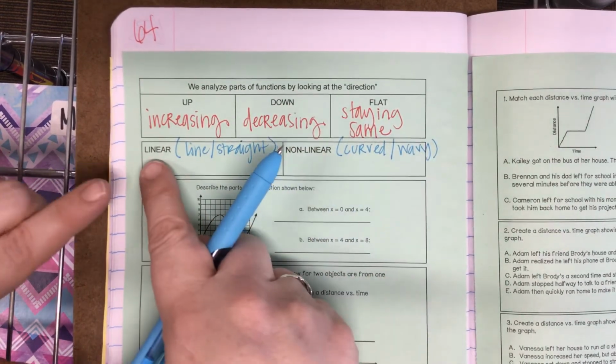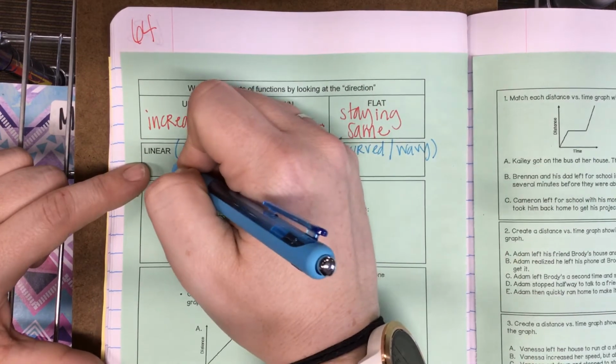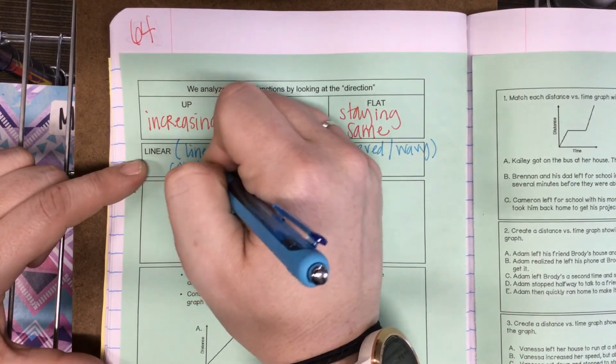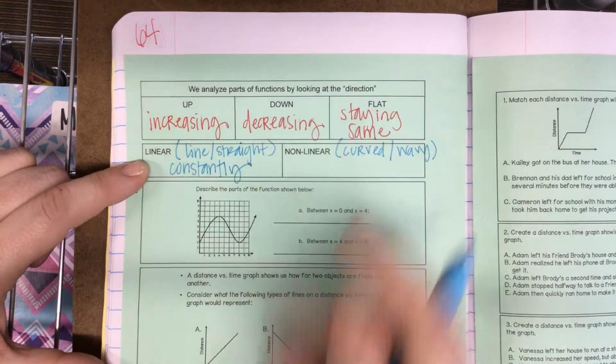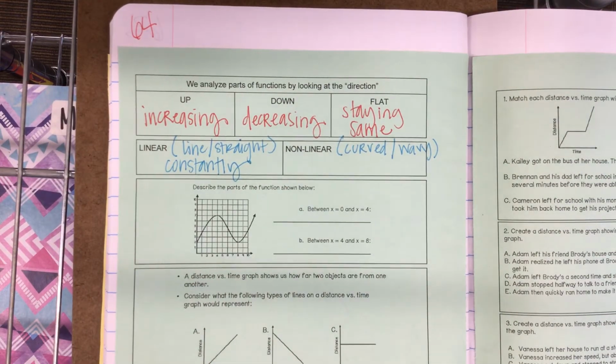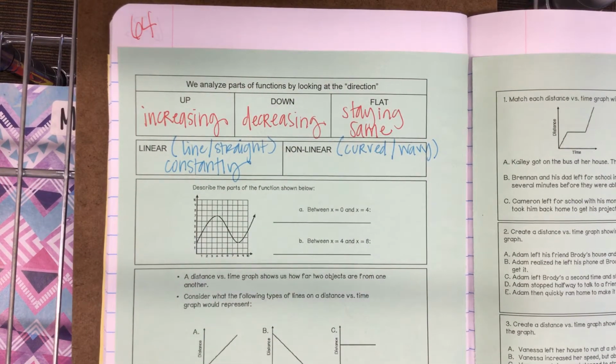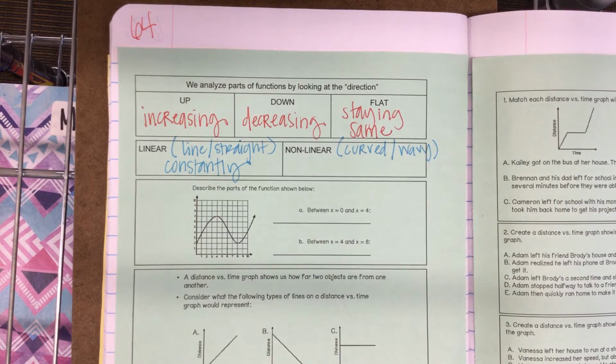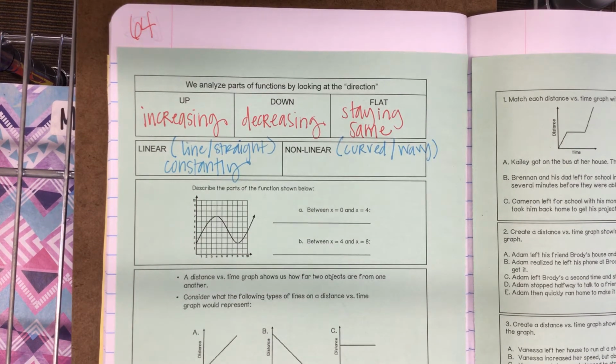If it is a line, it's constantly increasing, because a line has a slope, meaning it is always going up and over at the same rate. If it is linear, it is constantly increasing.